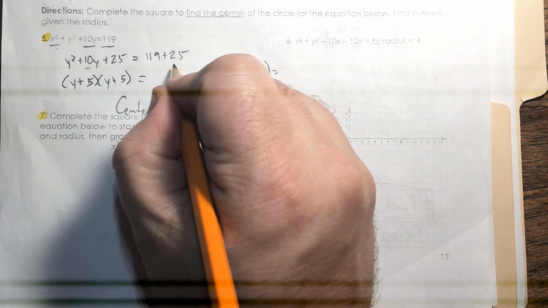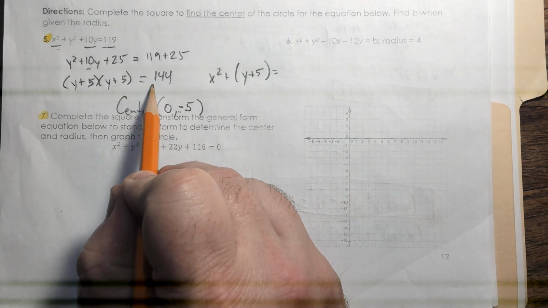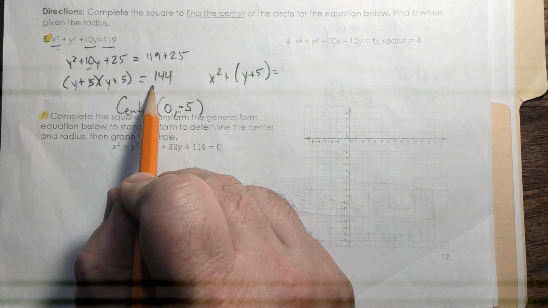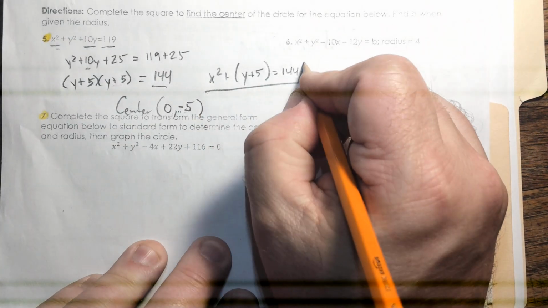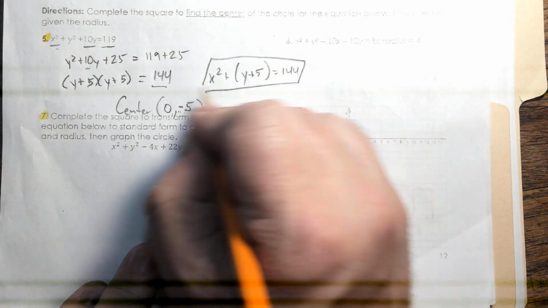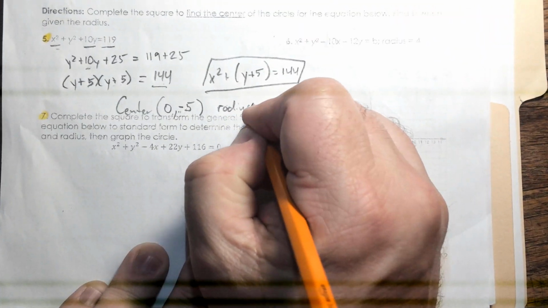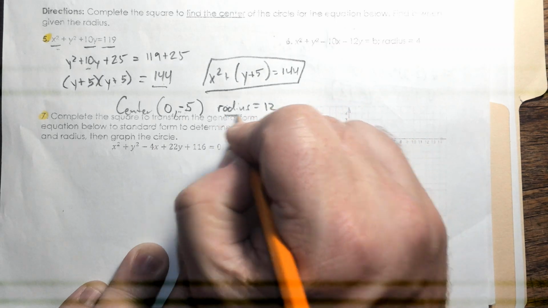All right, so we got 119 and 25. That makes 144. So r squared is 144, which is how we write that form. So there's your center, and your radius is the square root of 144, and the square root of 144 is 12.